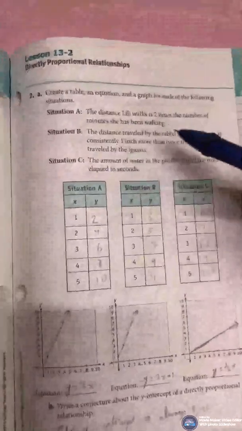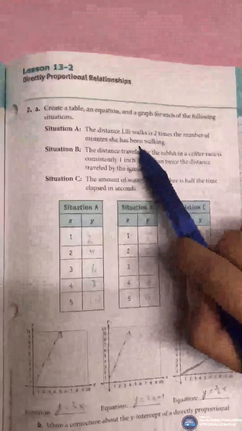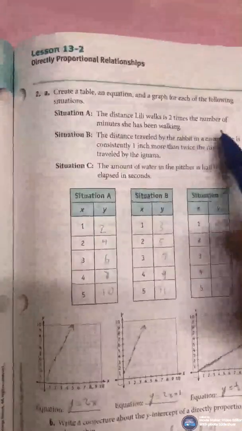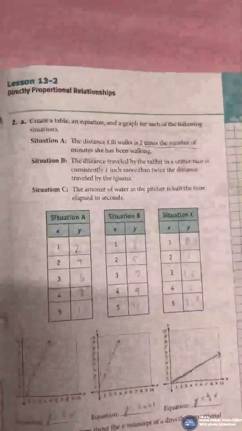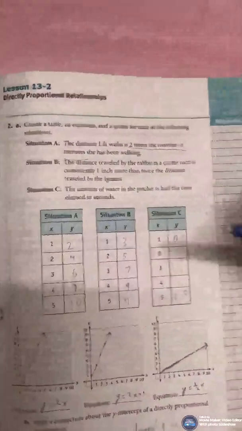So it says create a table and equation and a graph for each of the following situations. So let's read all these A, B, and C situations, and then we'll continue with our questions. So it says the distance Lily walks is 2 times the number of minutes she has been walking. So it's 2 times the number of minutes. You should probably circle this because this will be important.